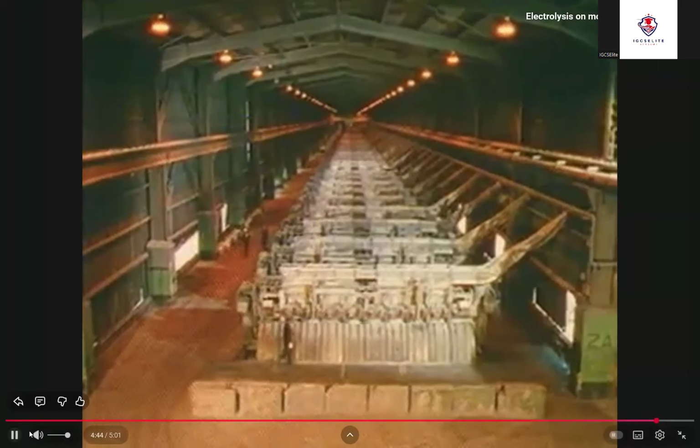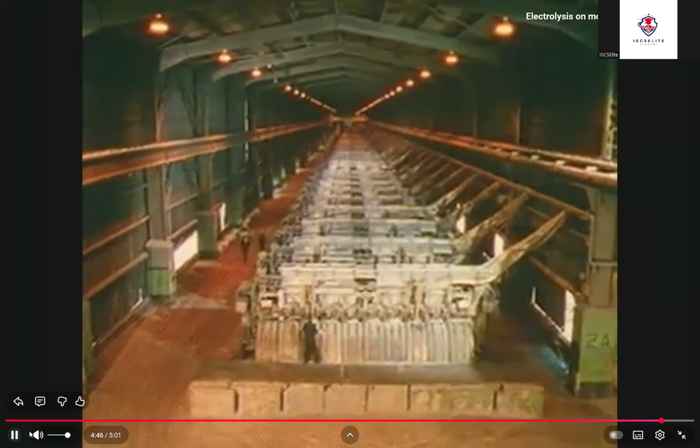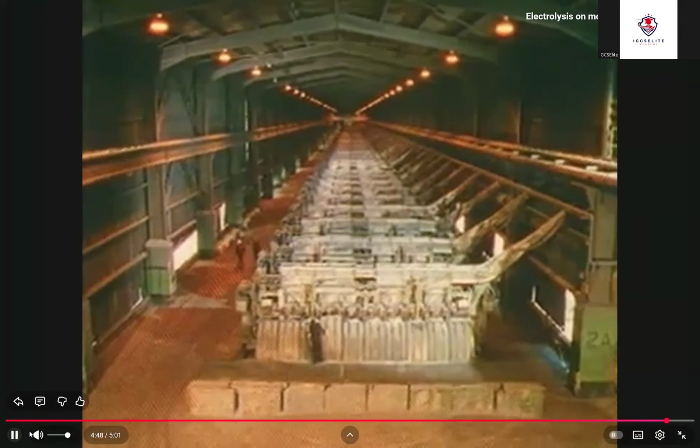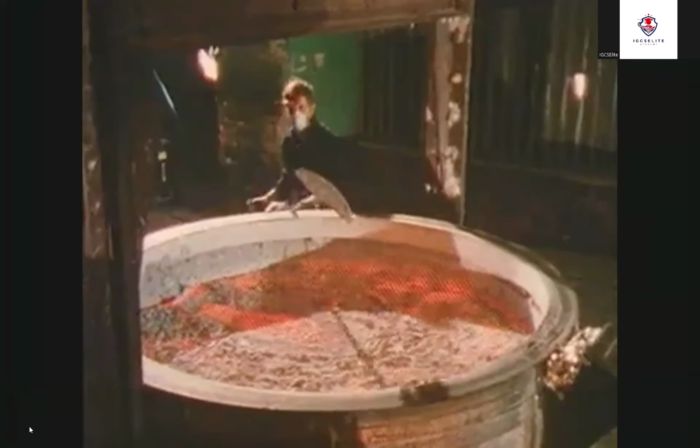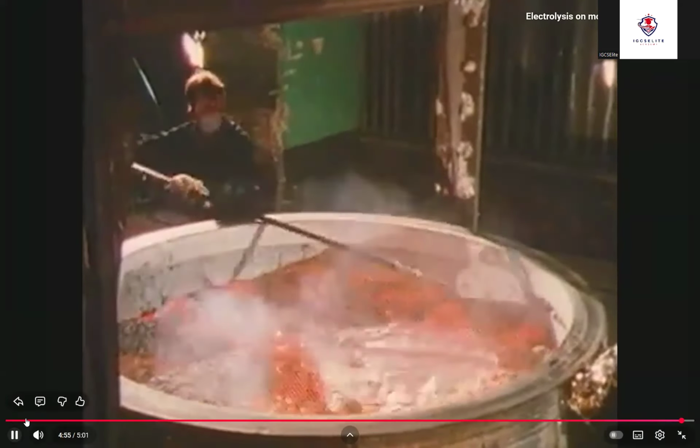In industry, electrolysis is carried out on a huge scale. Massive amounts of electricity are used to extract reactive metals, like aluminium, from their ore. So now it's clear for you, isn't it, about electrolysis?